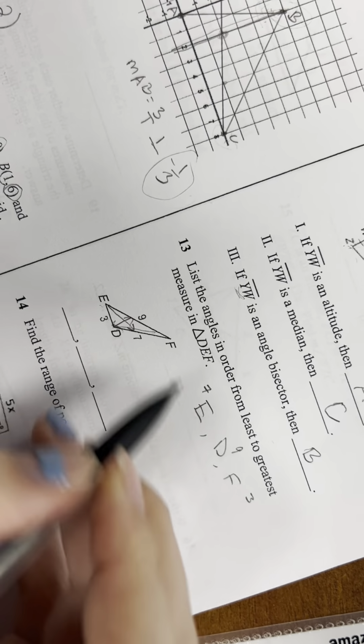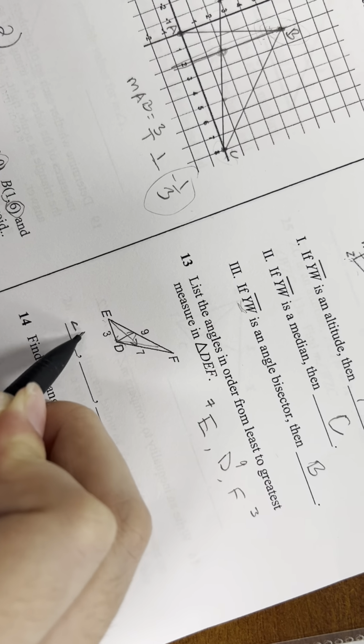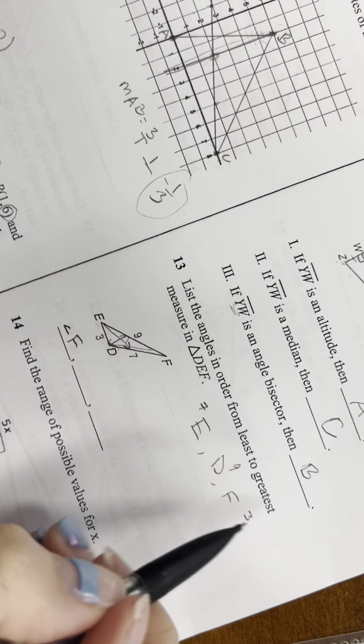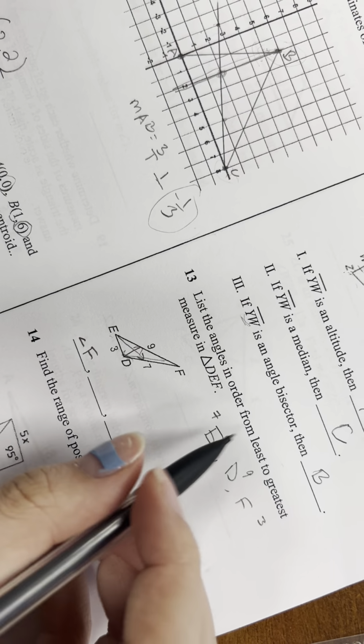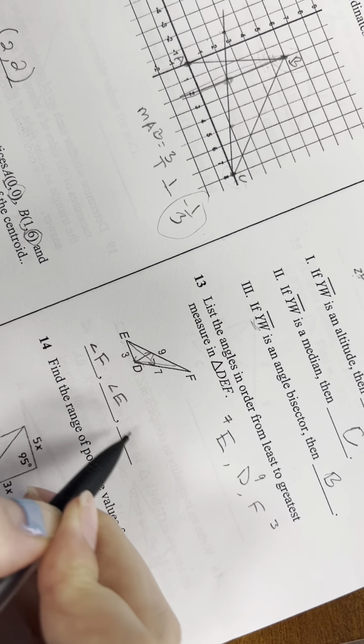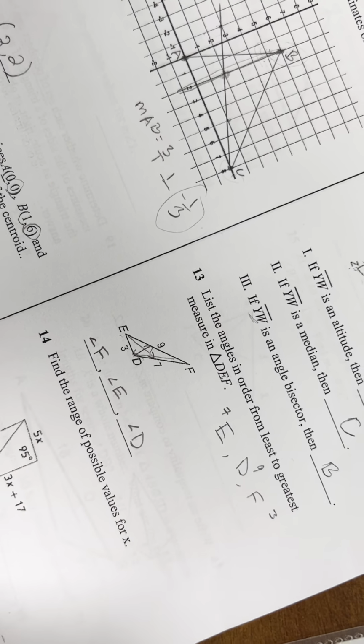Least would be 3, so which is F. Angle F. Remember to put the angle sign, please. And then we have E and D left. So 7 is less than 9, so it will be angle E. And then lastly, angle D.